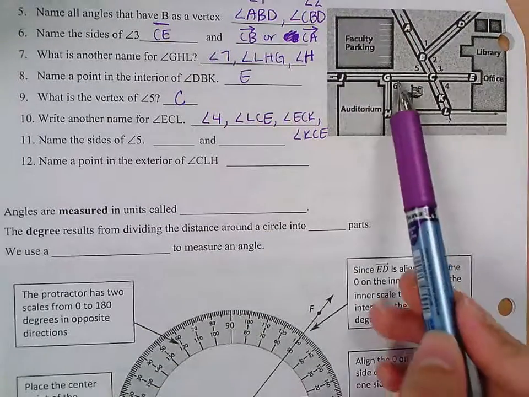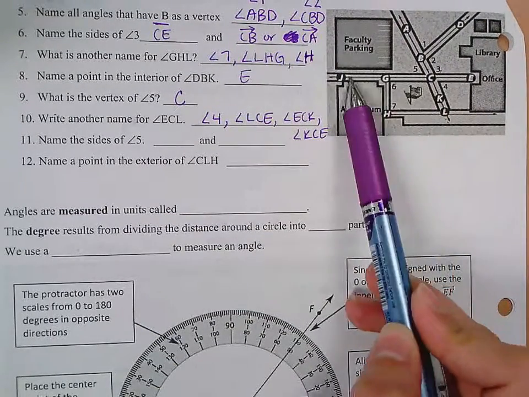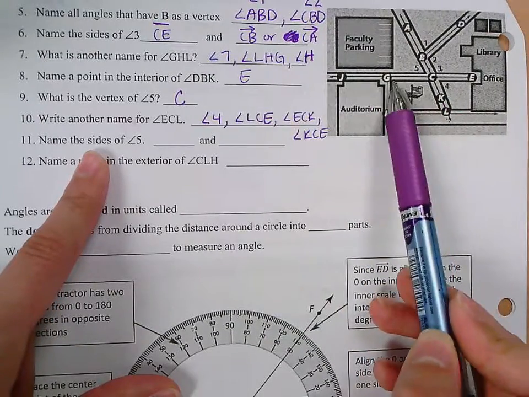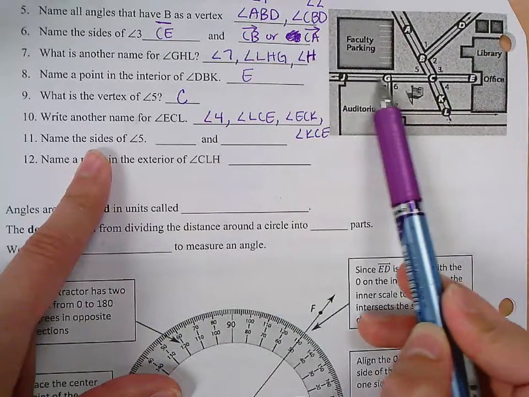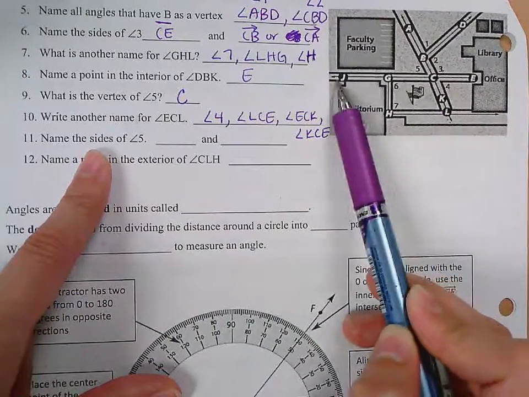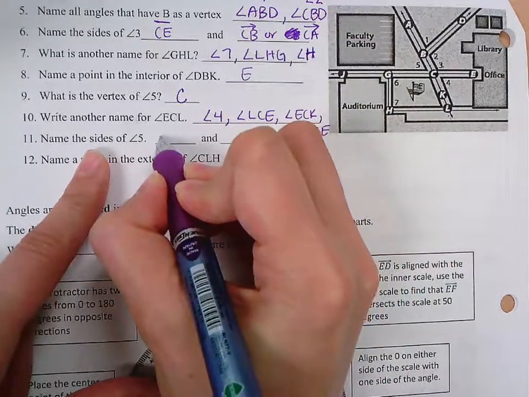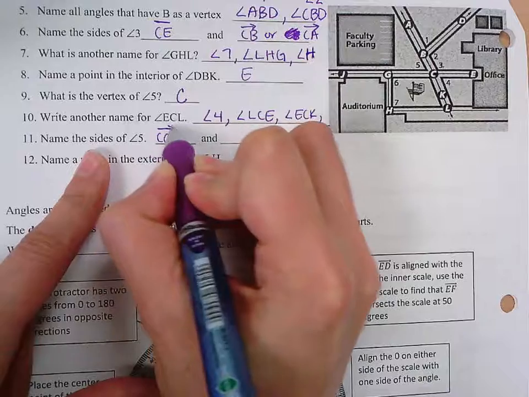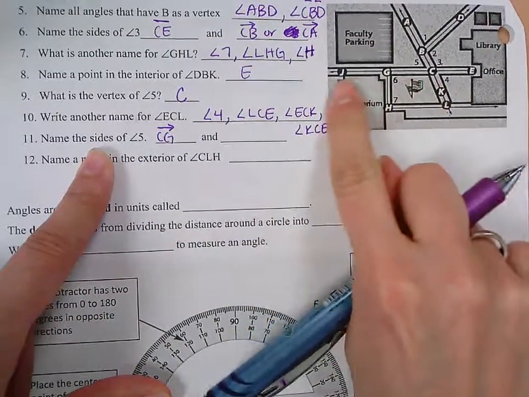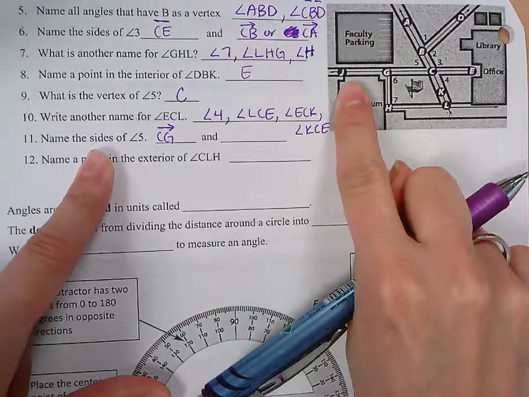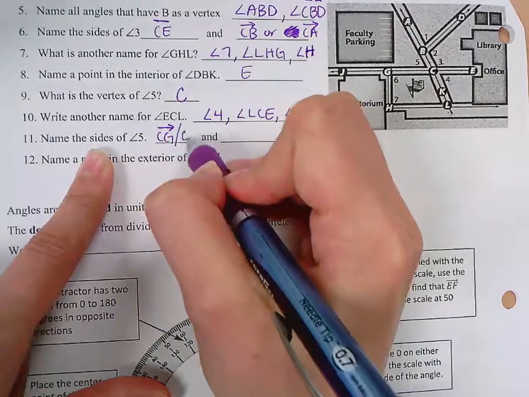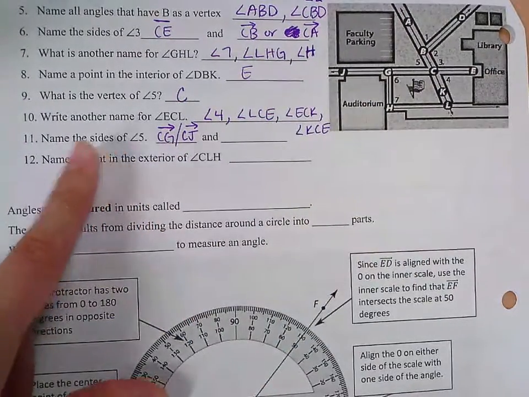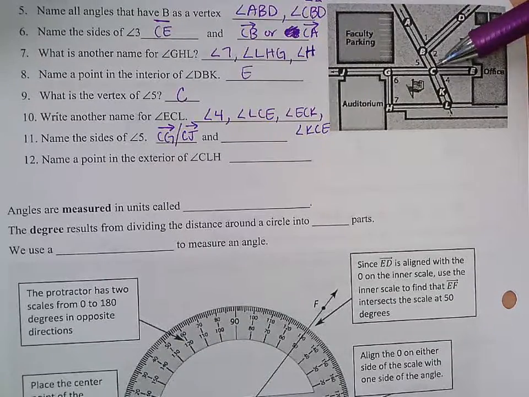So it's not just named with one point. Yes, we could use GC. You want to start with the vertex, though, because you want to name this ray. So yeah, CG would be one side, and that's a ray. So I'd have CG with the ray symbol above it. You could also call that side ray CJ. That would be the same side. So CJ would be an alternate answer for that side. The other side then, CB or CA.